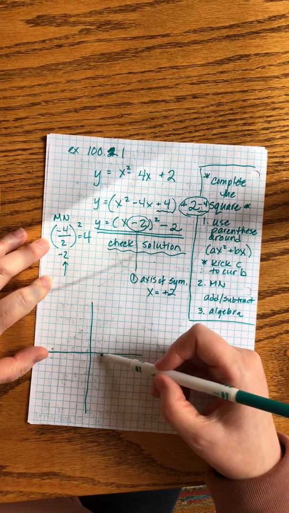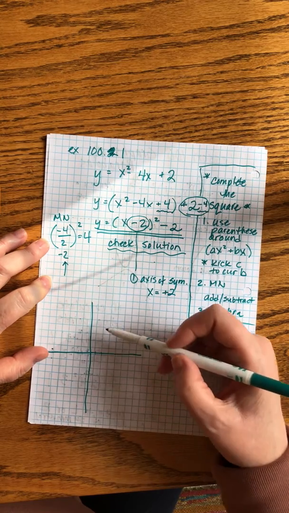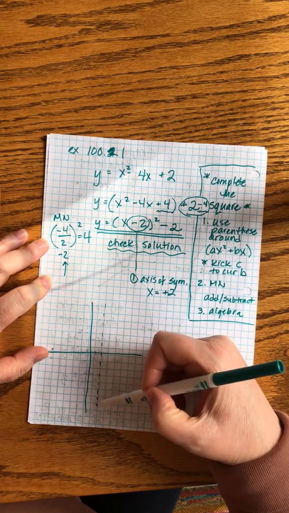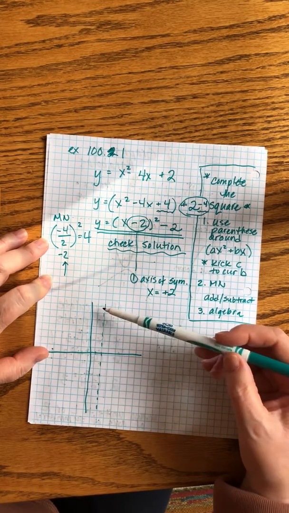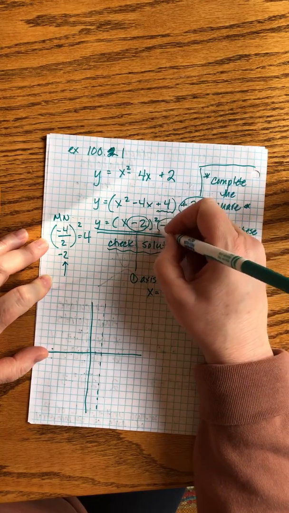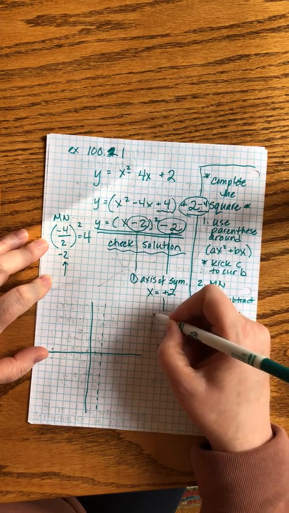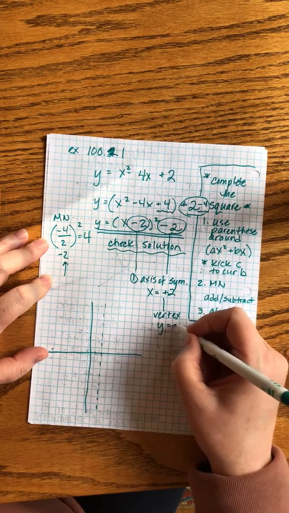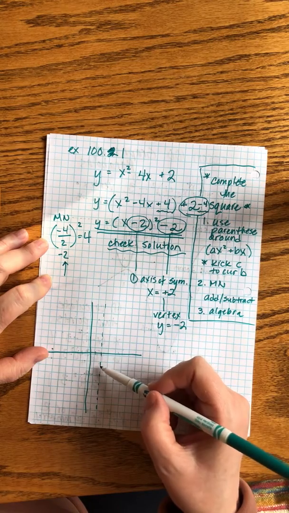So here, oh, I got really crooked. Let's call that 0, that'll be 1, that'll be 2. Pretend that y-axis is perfect. There's my axis of symmetry, x equals 2. Remember, axis of symmetry will always be up and down like that. Then my vertex. You don't have to play games with the sign. That's y equals negative 2. That tells us where to put the dot. y equals negative 2, so we're down here.